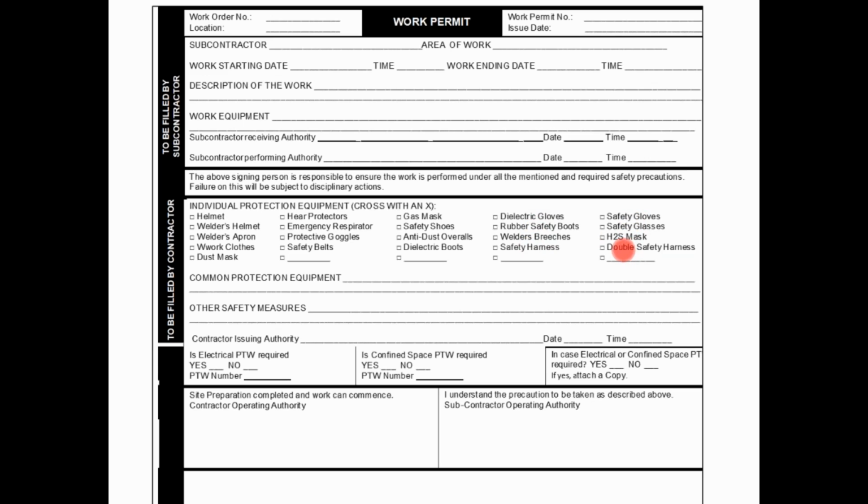So there are some gases which are specifically mentioned in the work permit, and why are these mentioned? Because the historical data or the accident data or statistical data clearly shows that due to these gases most of the fatalities occur. For example, here hydrogen sulfide is clearly mentioned. So why is this H2S gas clearly mentioned? Because when we are doing work underground or in tanks, there are chances of the presence of this H2S gas, and it is a toxic gas.